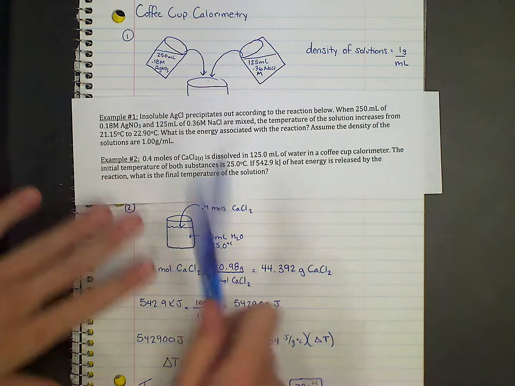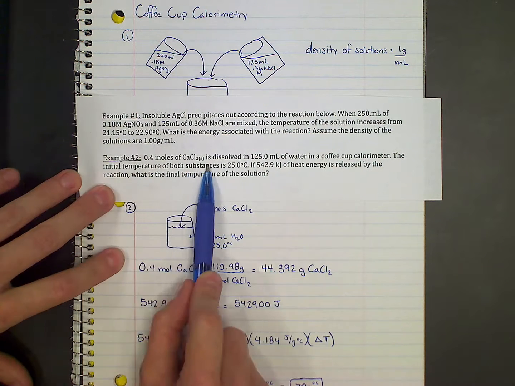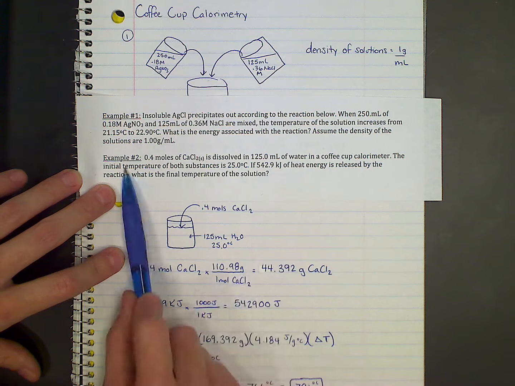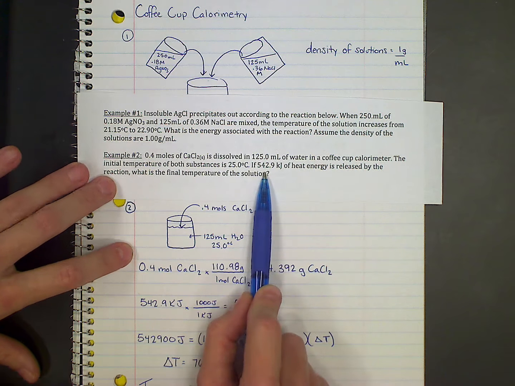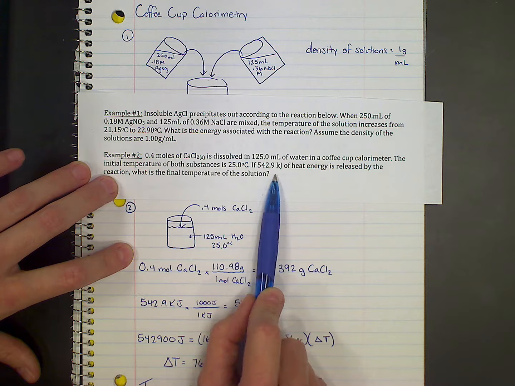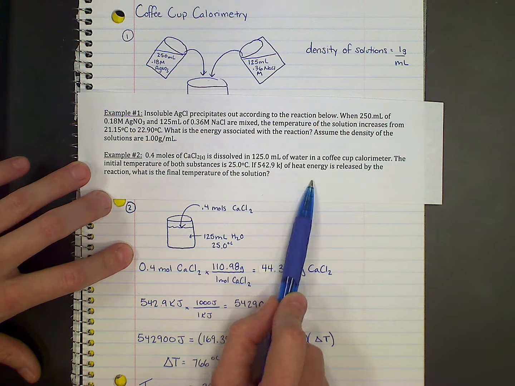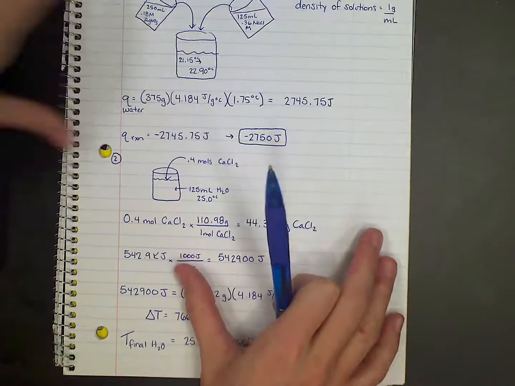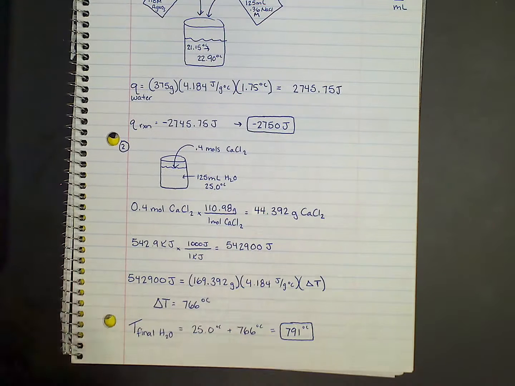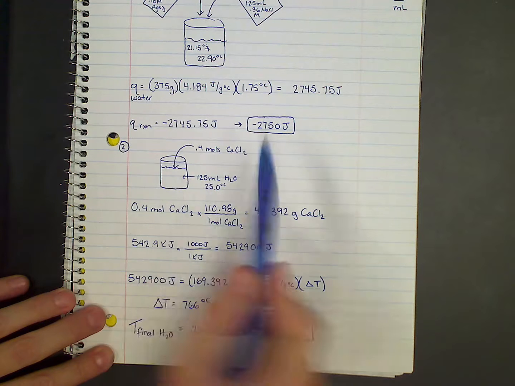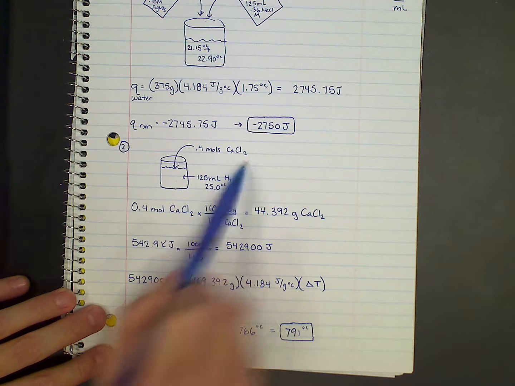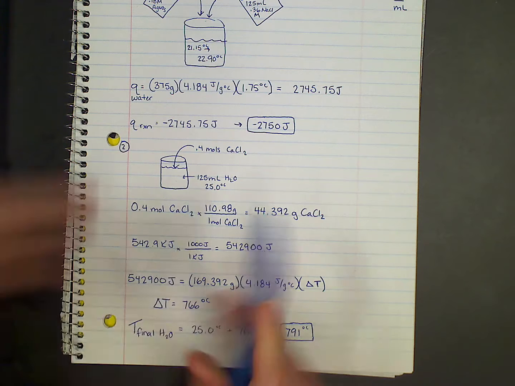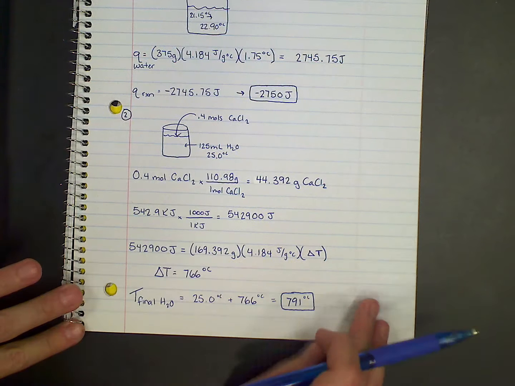For number 2, we've got 0.4 moles of calcium chloride dissolving in 125 milliliters of water. They give us the initial temperature of both substances, and they're saying, okay, if 542.9 kilojoules of heat energy is released by the reaction, what's the final temperature of the solution? Okay, so let's take a look at our picture here. Again, it's always helpful to sketch out a picture if you're going to get confused at a problem. So I've got my 0.4 moles of my calcium chloride. I've got my 125 milliliters of water, and I know that water is at 25 degrees Celsius to start out with. This is, again, going to be another Q equals mcΔT problem.